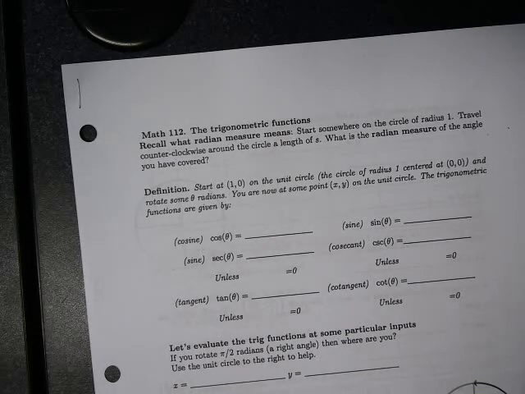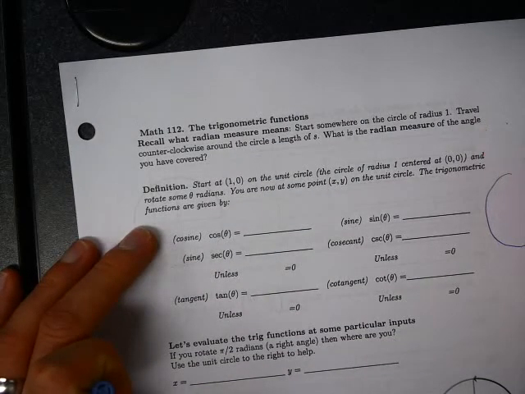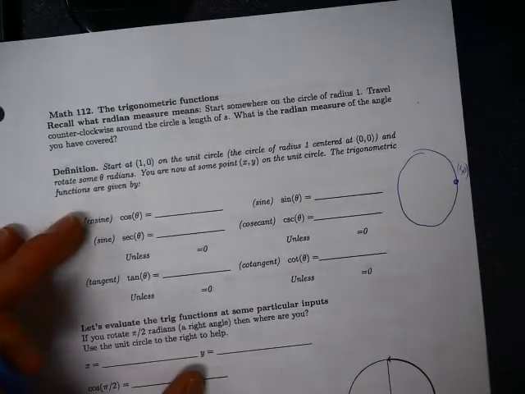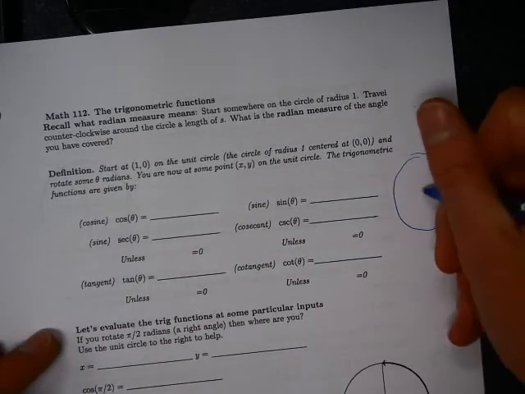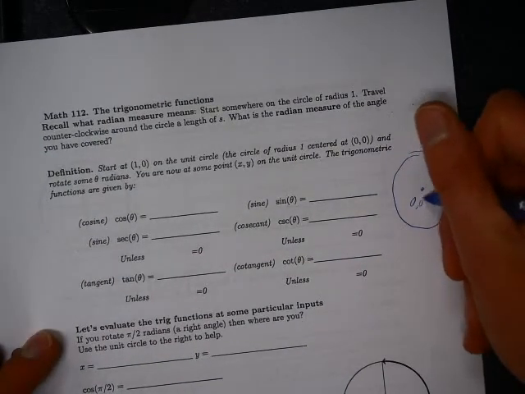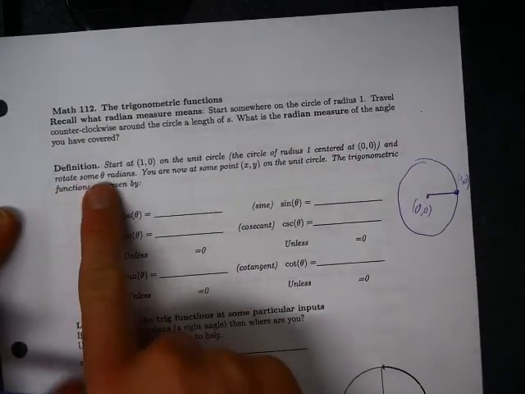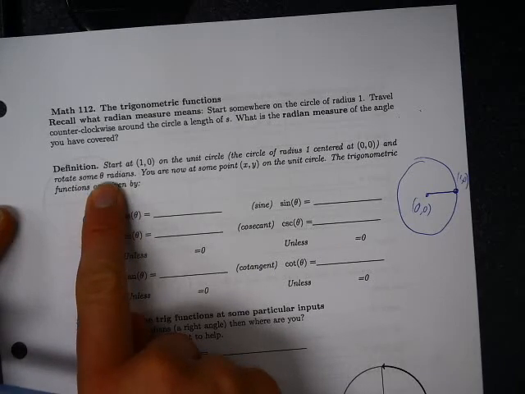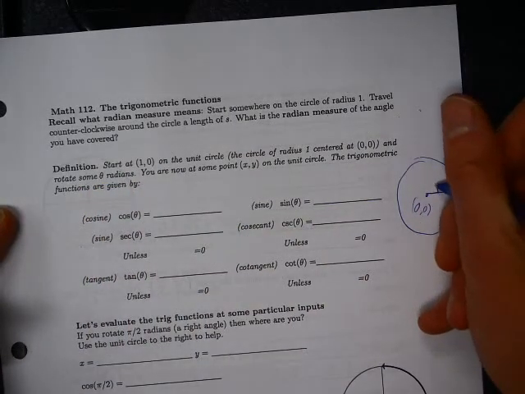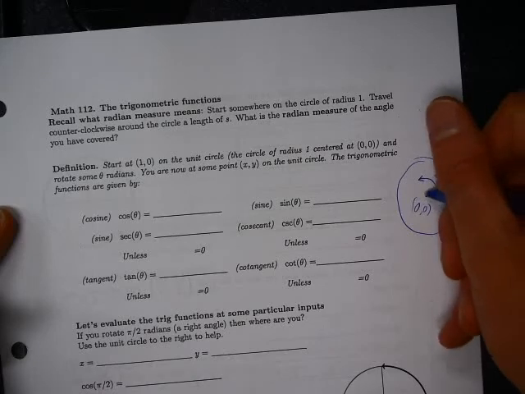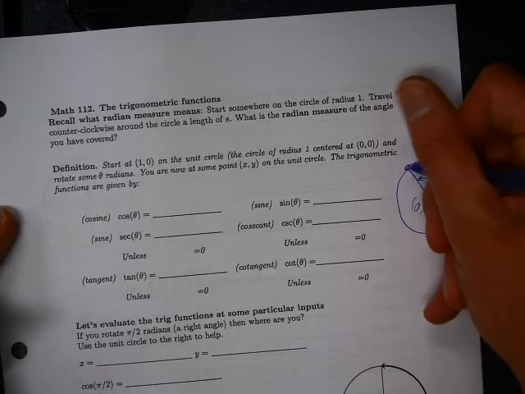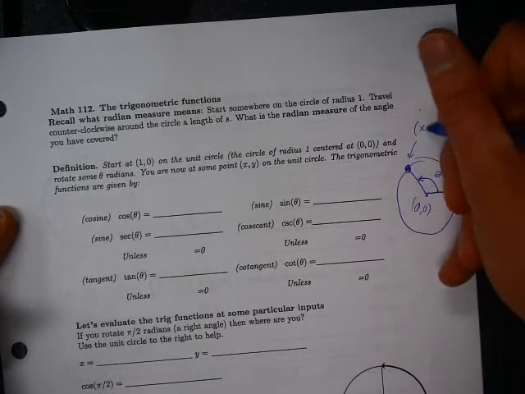So here are the definitions of some functions. Start at the point, picture, 1, 0 on the unit circle. Maybe for emphasis there's 0, 0. And rotate by some angle of theta radians counterclockwise. So go forward by some angle theta. Your end location will be some new point x comma y.